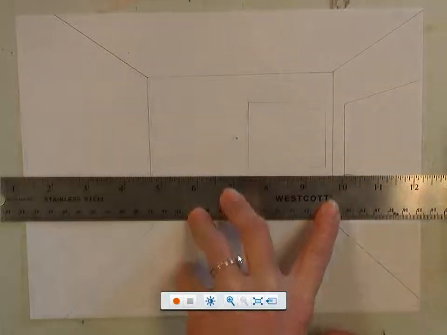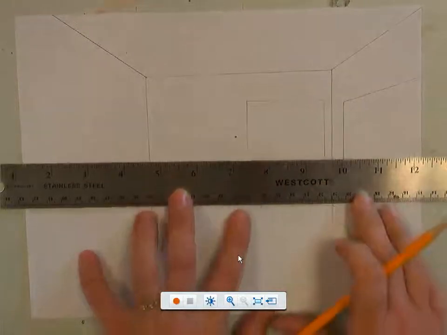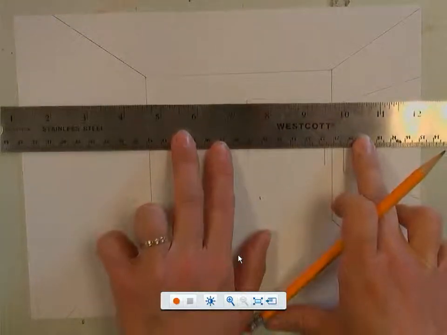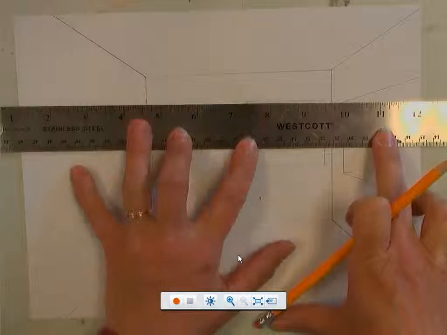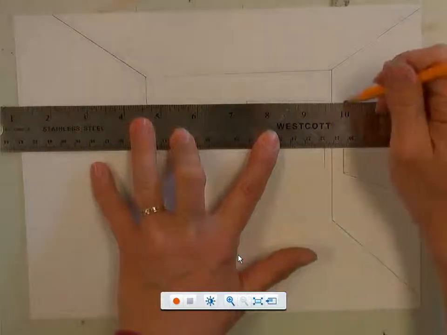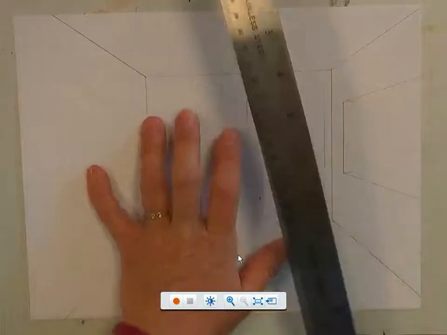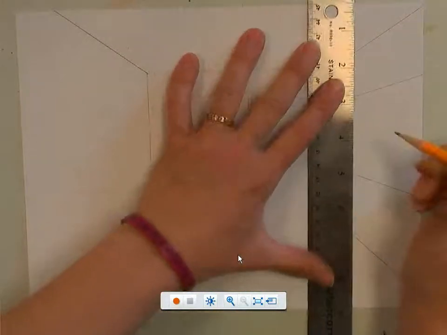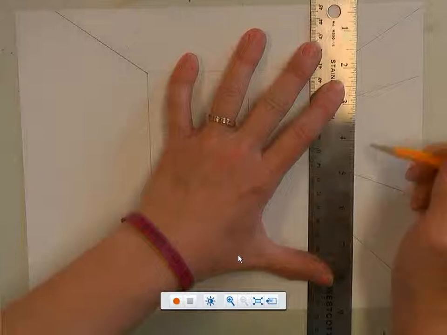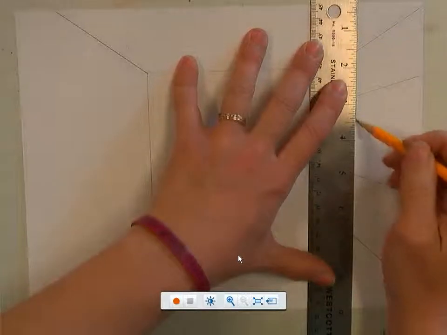Okay. I'm going to sneak my ruler up here because I can't tell. Ooh, it's pretty close. I'm going to sneak that up there, and I'm going to draw another horizontal line. Hopefully it's the same width. I'm going to connect these with a vertical line. Vertical lines go straight up and down.